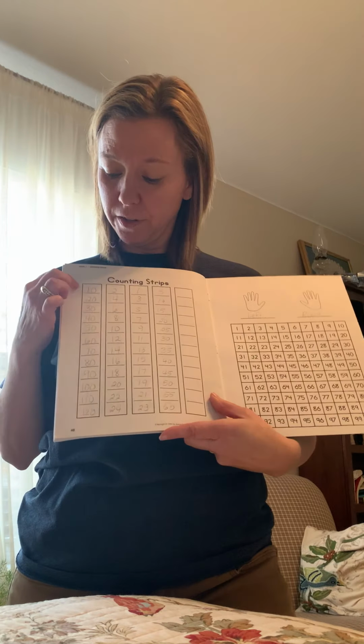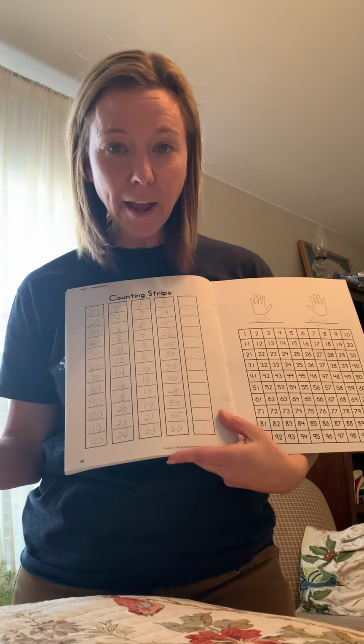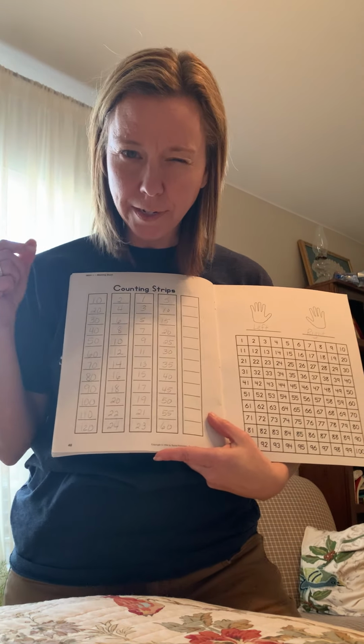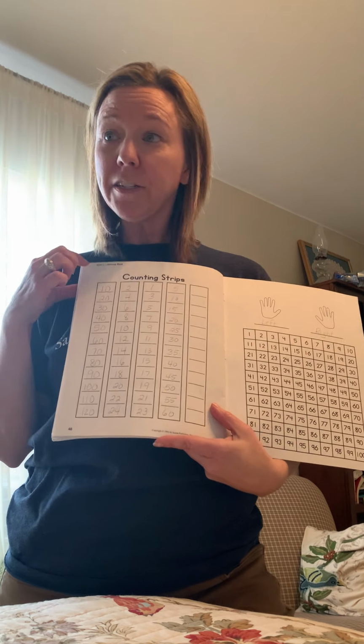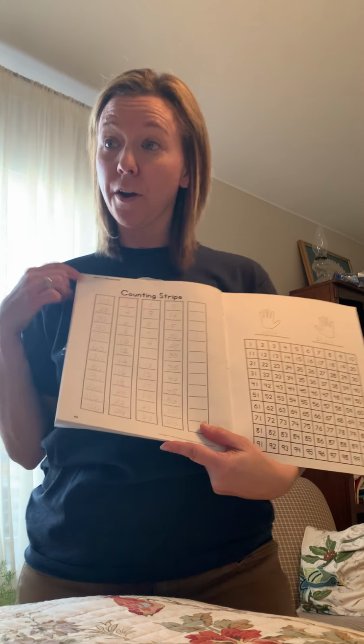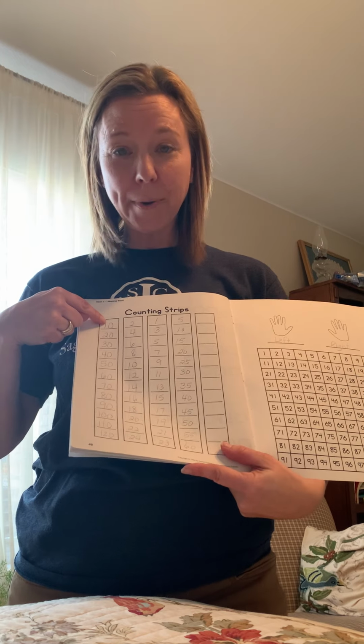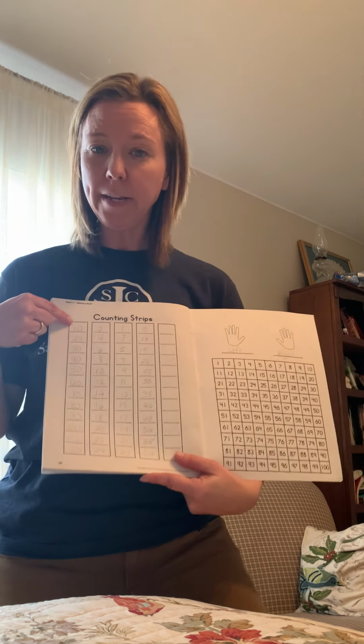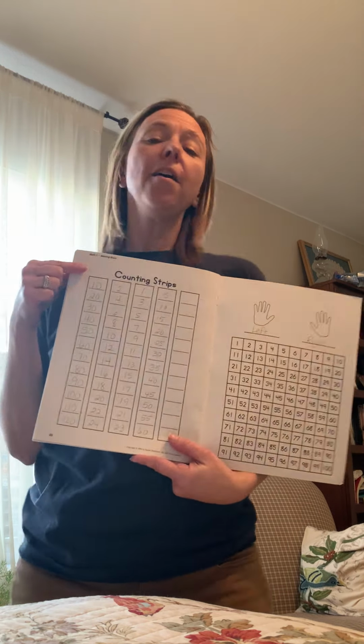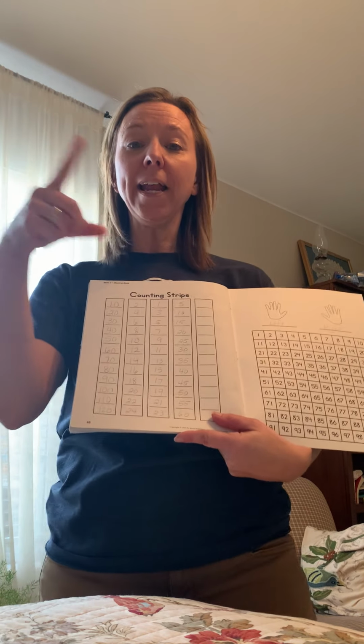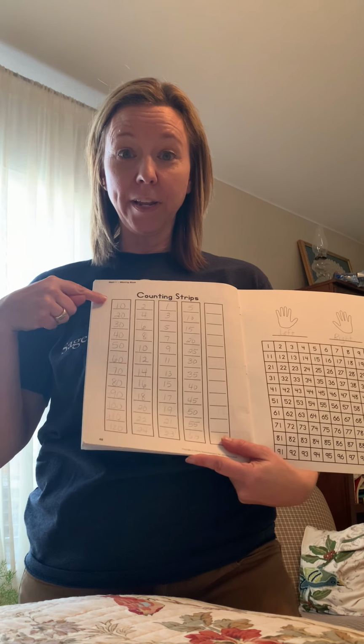Let's go all the way back to our hundreds chart. Perfect. Look what I did. I filled in my counting strips. I didn't have that done yesterday, so I wanted to have that done for today. All right, let's start up here, and we are going to count by tens. Are you ready? Get your pointer finger ready. And let's start with 10.